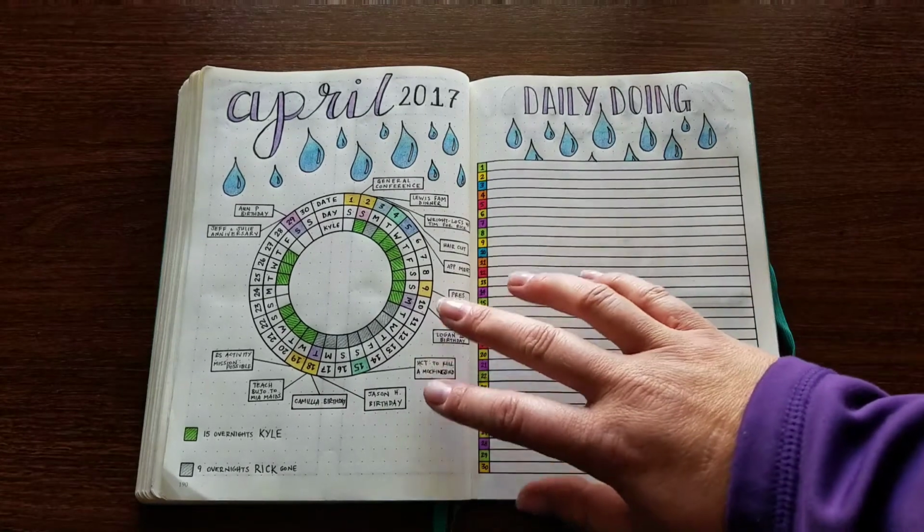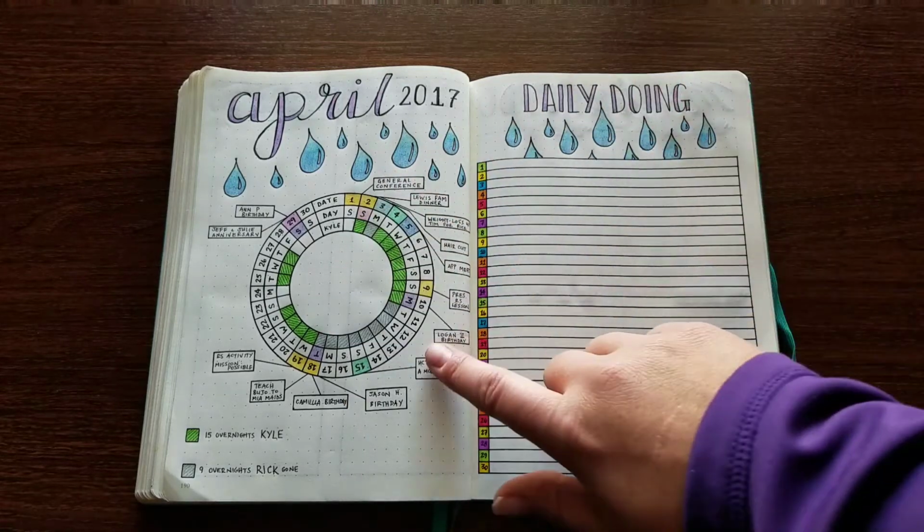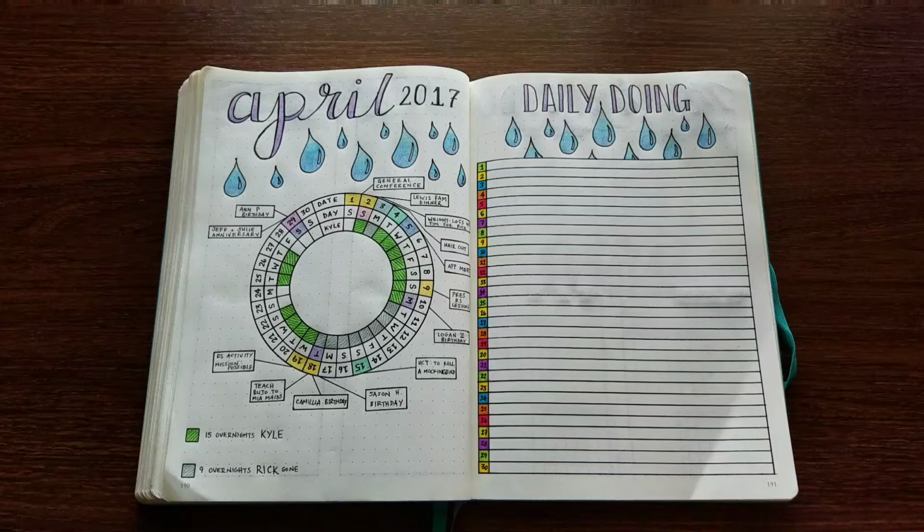So this is my circle calendar. This is kind of my future planning for the whole month. Anytime I need to check what to do for the day, I come and check in here. I love it. I love how it looks.